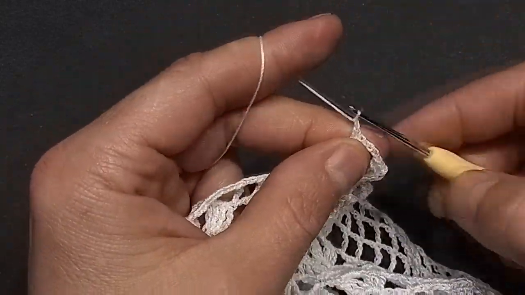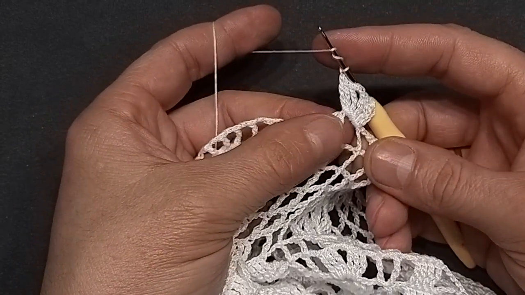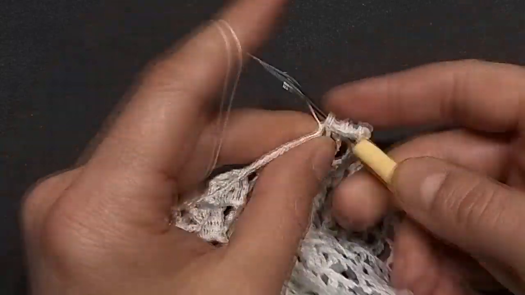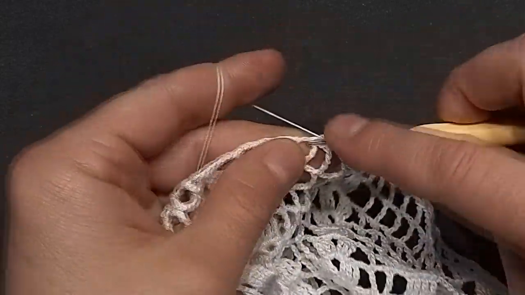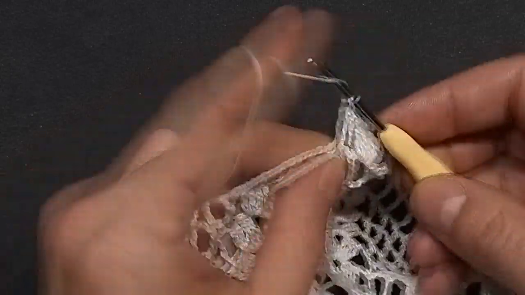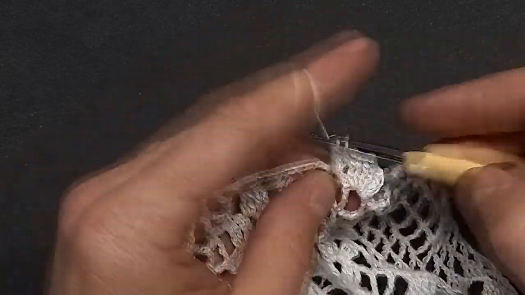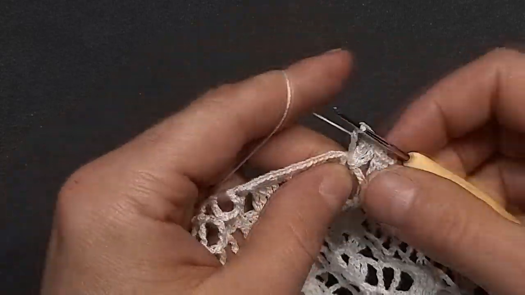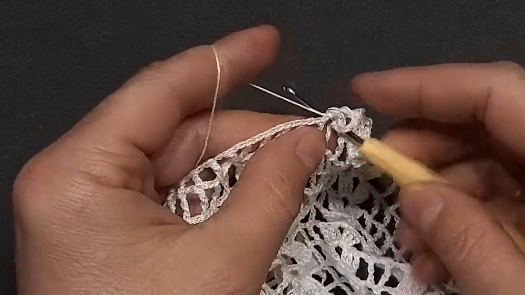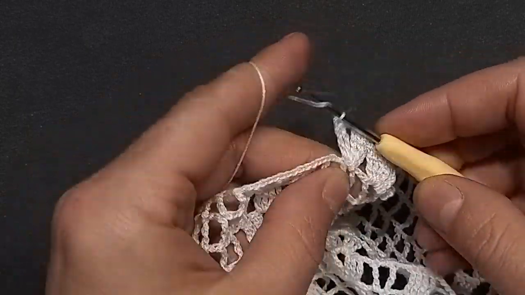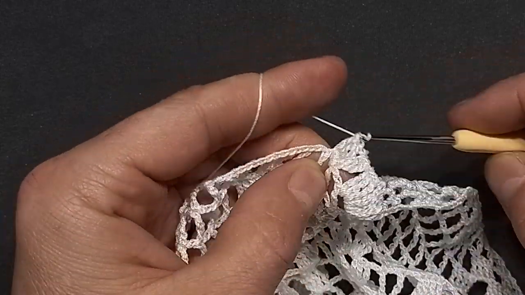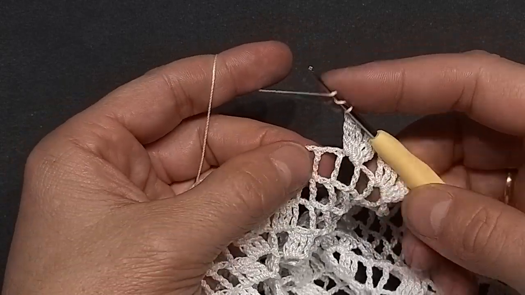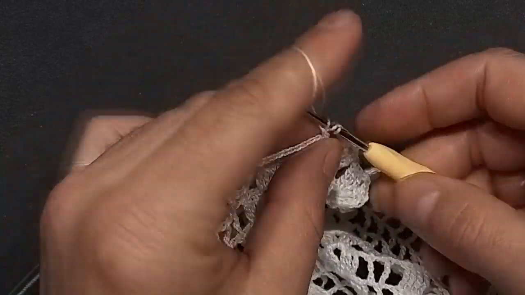Now we will chain 1 and we will skip 1 space, and into the next we will work a shell. So 3 treble crochets, 2 and 3, chain 2 and 3 treble crochets into the same chain 2 space. Chain 1, again skip 1 space, into the next we'll work a shell.